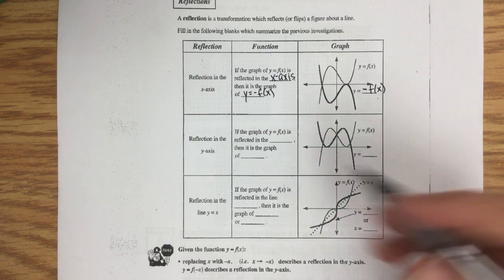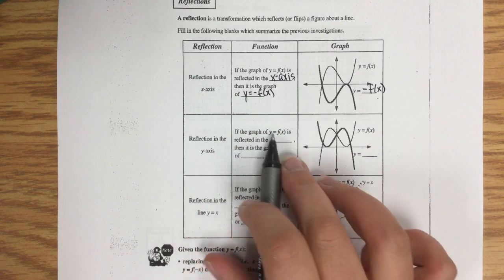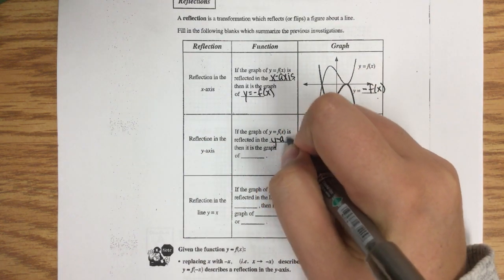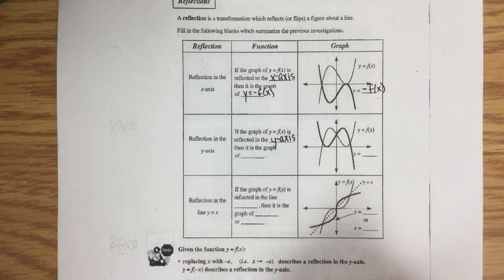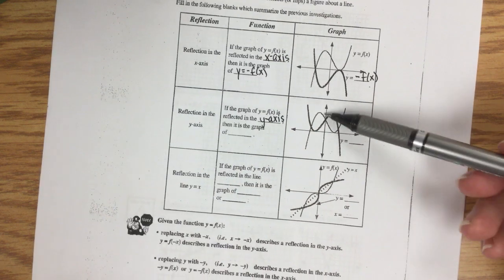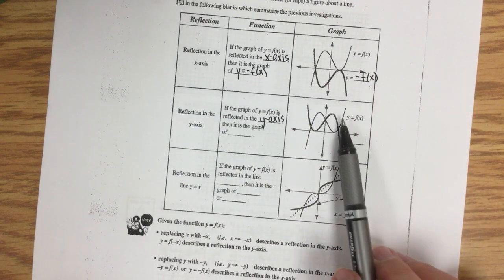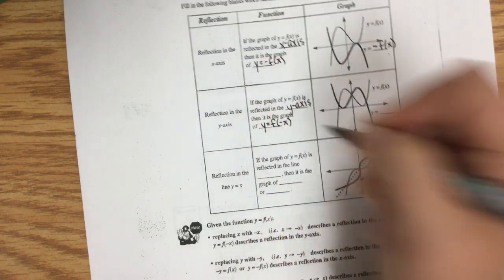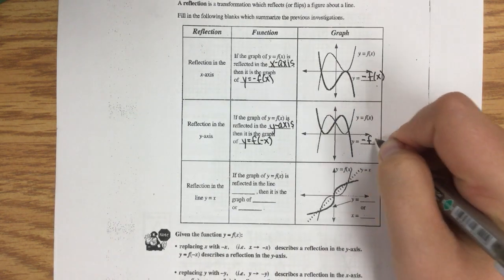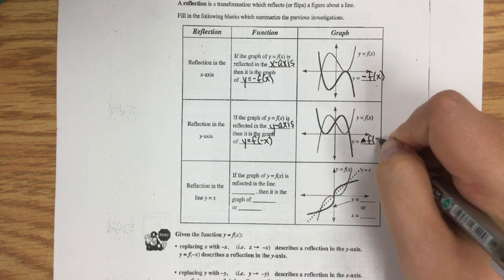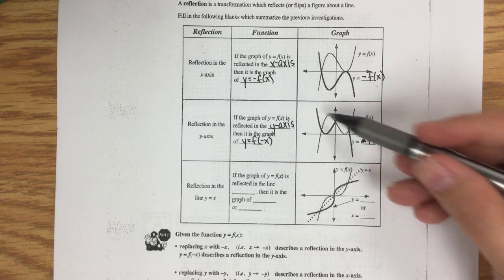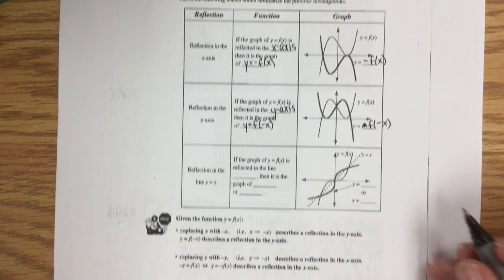If y equals f of x is reflected in the y-axis, thinking y-axis, here's the y-axis, that takes me from positive x to negative x. So I'm going to do the replacement f of negative x, and that would take me from this thin line here to the thick bold line, which is f of negative x.